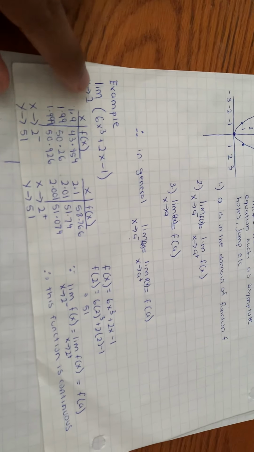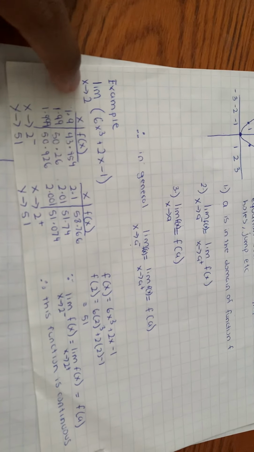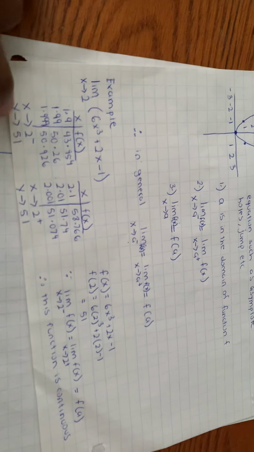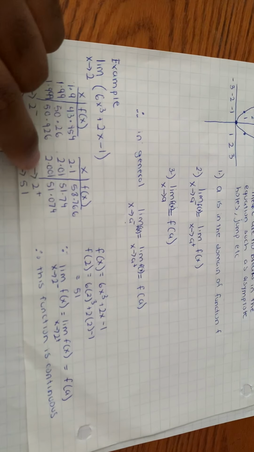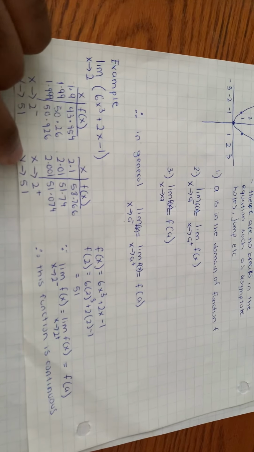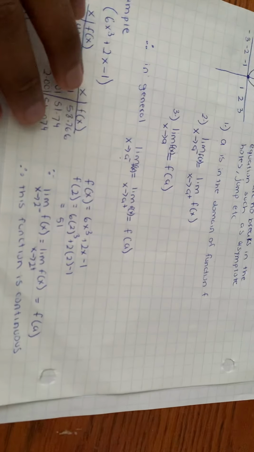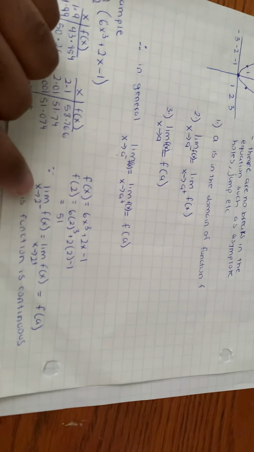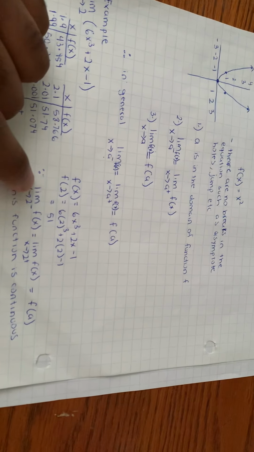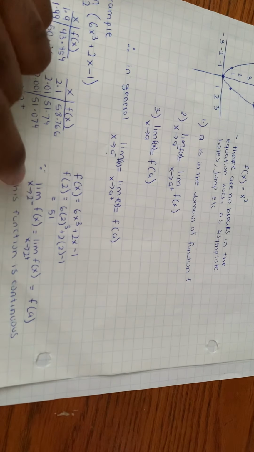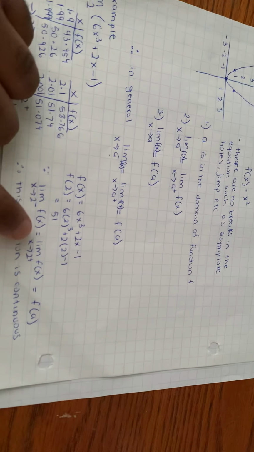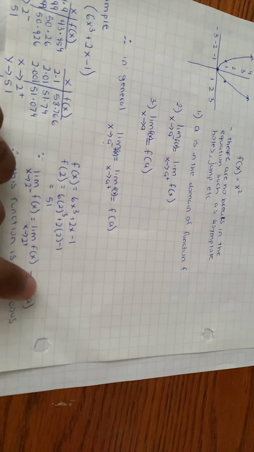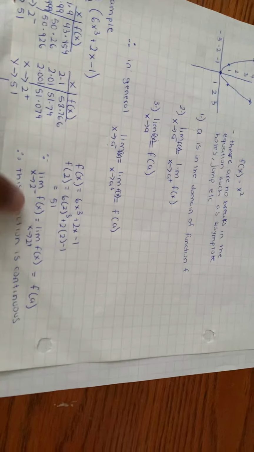This is my sample equation. This is x approaching 2. So x is approaching 2 from the left side, y goes to 51. x is approaching 2 from the right side, y is approaching 51. Now when 2 is subbed into the equation, I also get 51. So because the limit of f of x approaching 2 from the left side is equal to the limit of f of x approaching 2 from the right side, and is also equal to f at a, when the number is plugged in, this function is continuous.